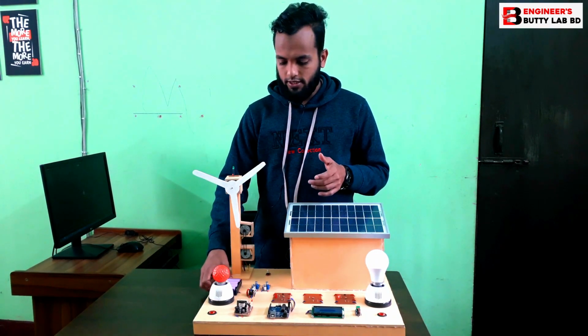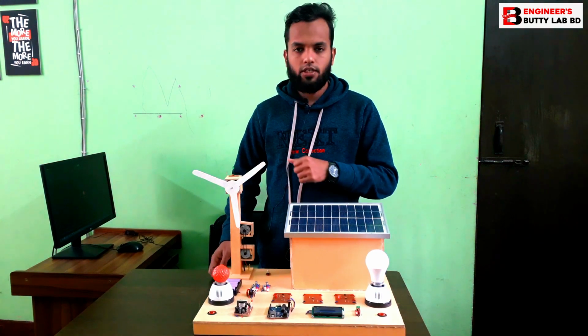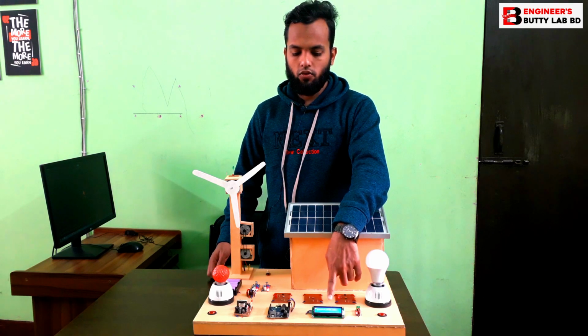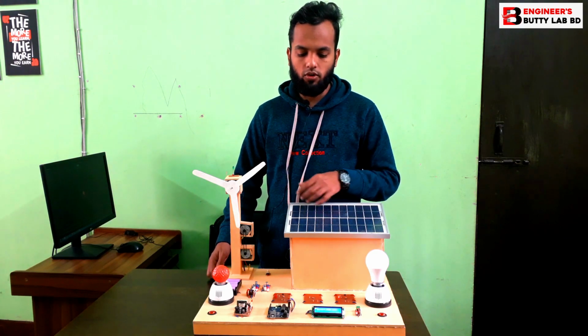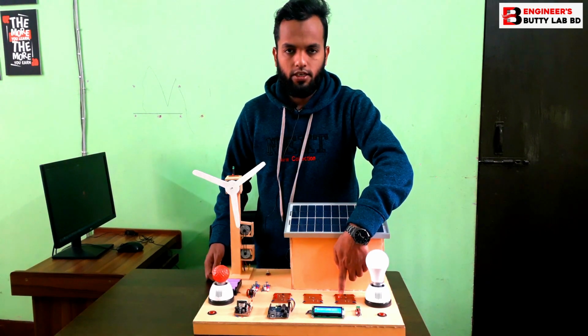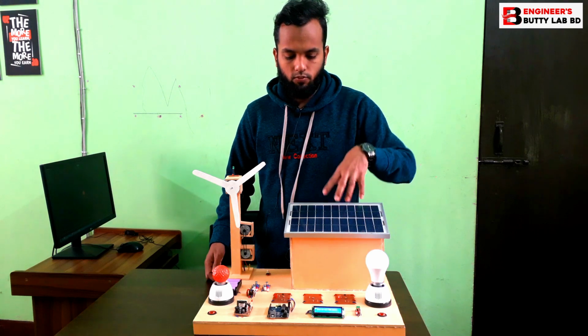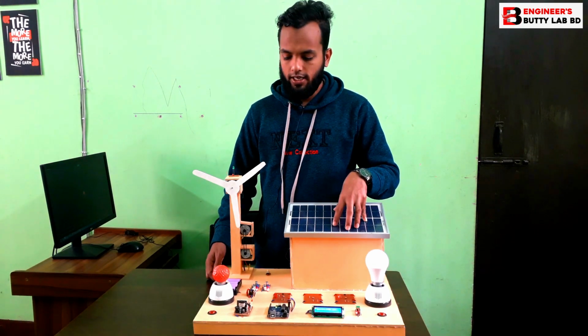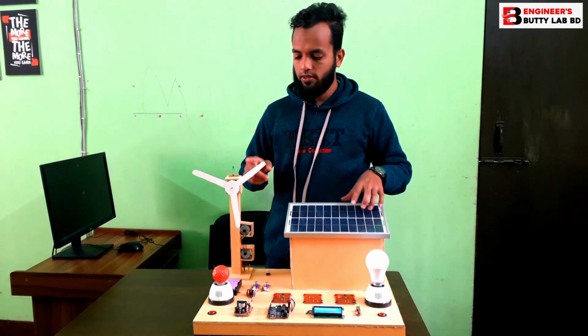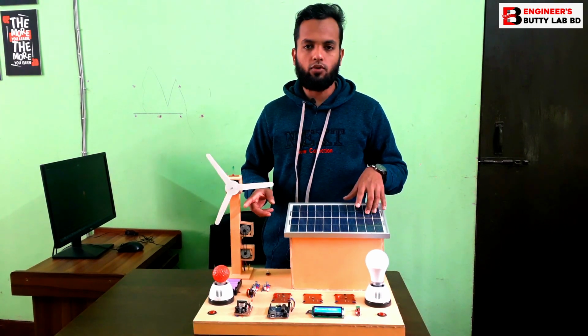To operate this system we need to make sure the power supply is on, and then this LCD will show battery voltage, wind voltage and solar voltage also. And you see that here the DC voltage is showing what is produced from our solar panel, and this part will blink when power is generated from this wind system.